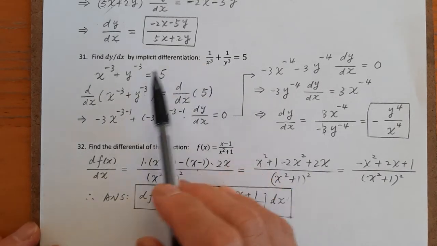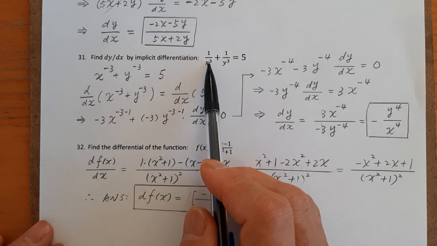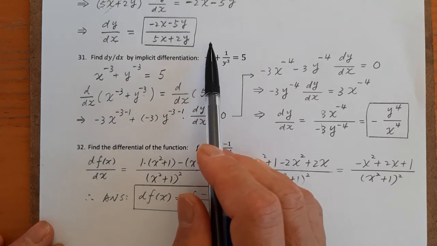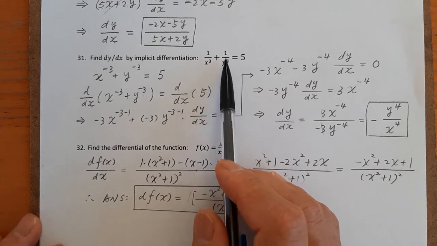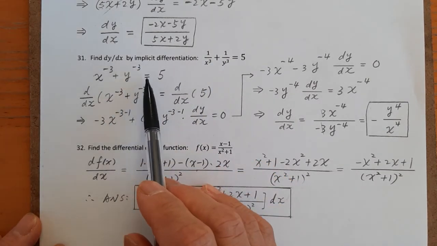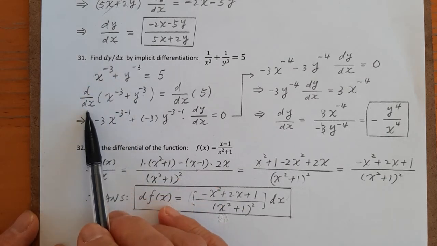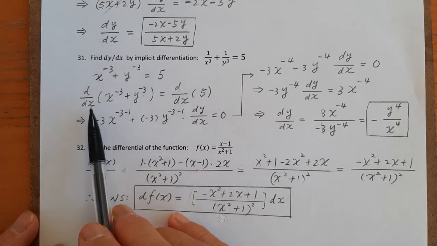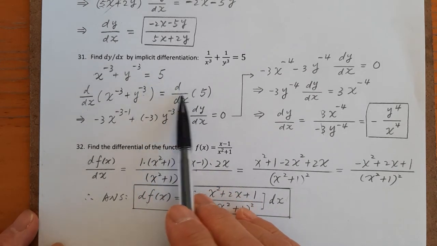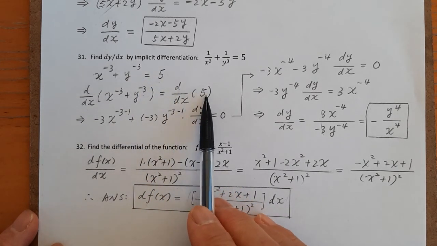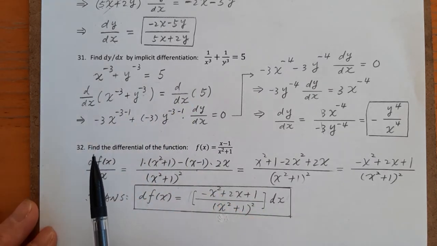First of all, you write it in exponential form. Use the negative exponent: the positive 3 switches up to the numerator, becoming x to the power negative 3. This y also switches up, becoming y to the power negative 3, equal to 5. Then take the derivative of both sides with respect to x: d over dx of the left side equals d over dx of 5.